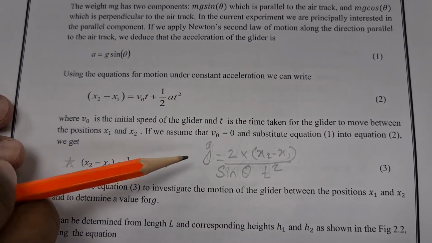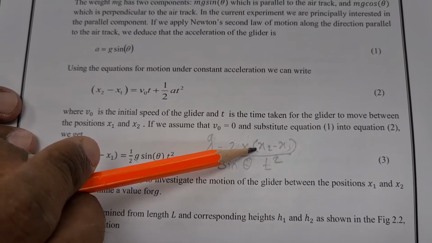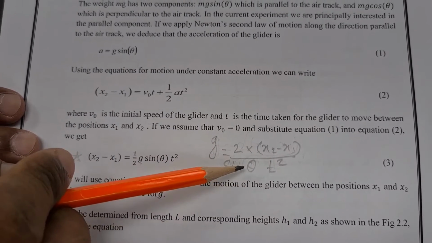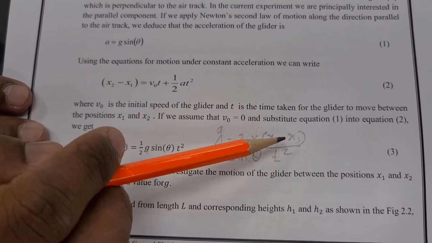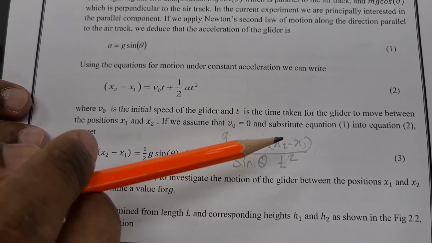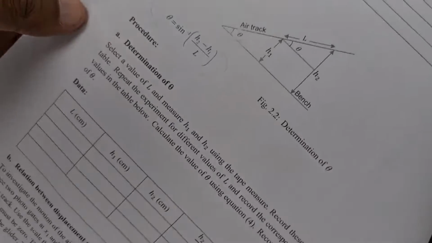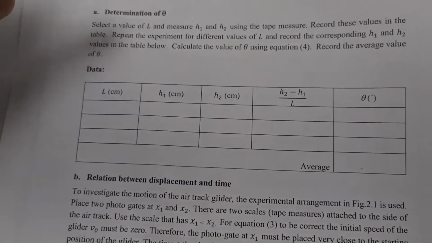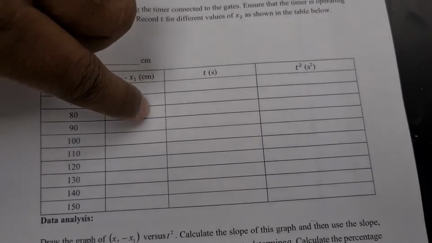So if you want to calculate the value of g, the distance or displacement, the time, and the theta, these three are very, very important. Clear? So we are going to measure each and every one in the table. If you just see the table, we have two data tables, data table 1 and data table 2.